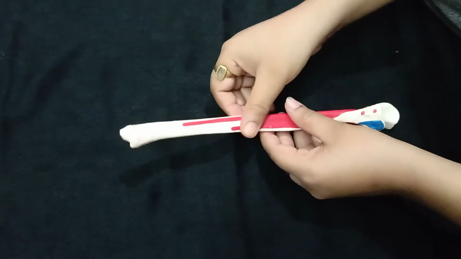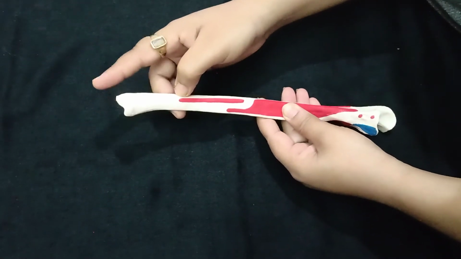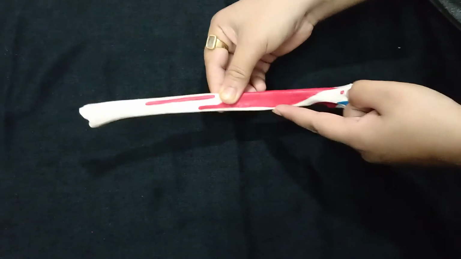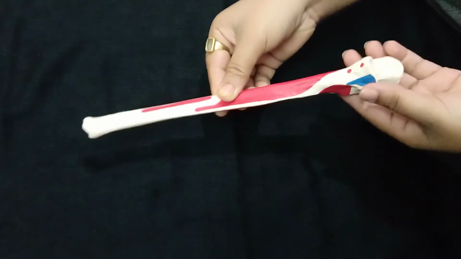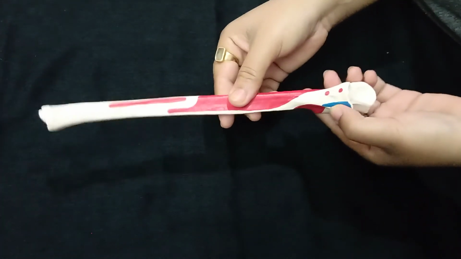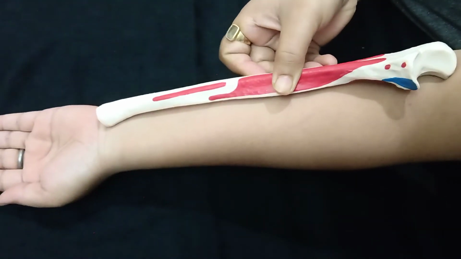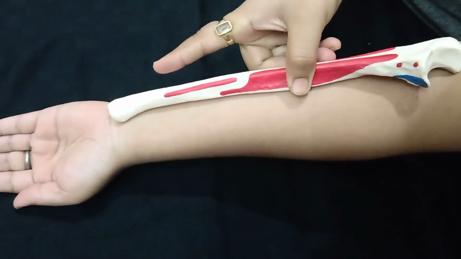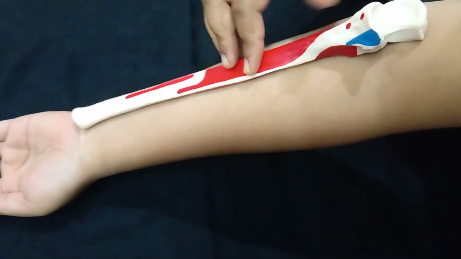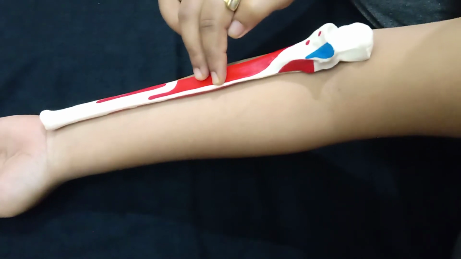Now coming to the side determination, this styloid process should always face medially. In the shaft, the sharpened or crest-like border should face laterally, and the hook-like structure in the upper end should face anteriorly. So if we now try to place this on the left side, we will see it matches our criteria. The styloid process is facing medially, the sharpened border is facing laterally, the hook-like structure is facing anteriorly. So now we can say that this is the ulna of the left side.